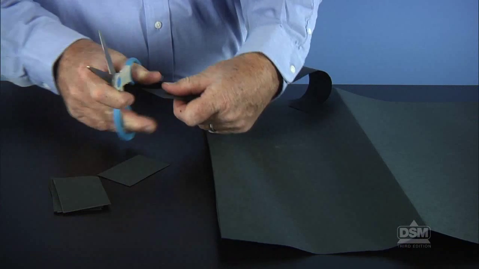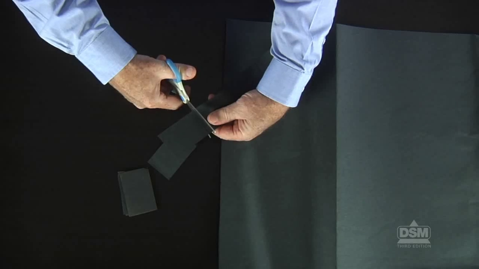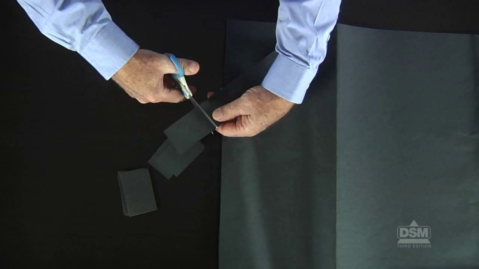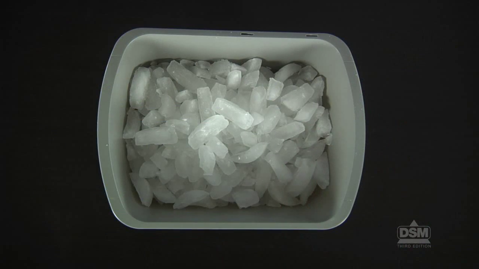This activity requires that the teacher drop a lit match into each team's tumbler of water. Make sure to closely supervise this step of the cloud chamber activity. Cut each sheet of black construction paper into 9 5 centimeters by 7.5 centimeters rectangles. Obtain crushed ice or very small ice cubes.